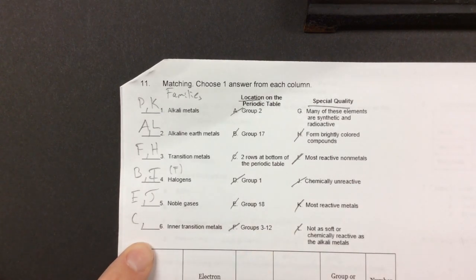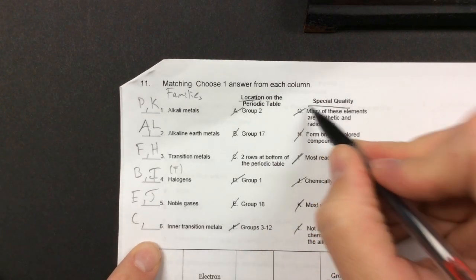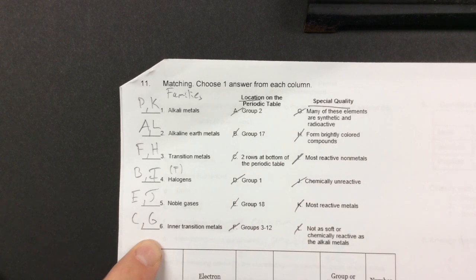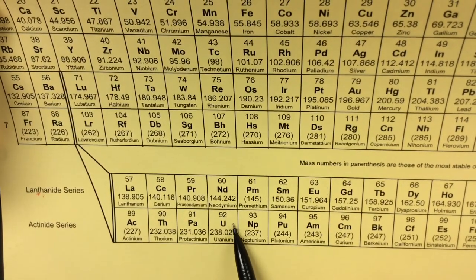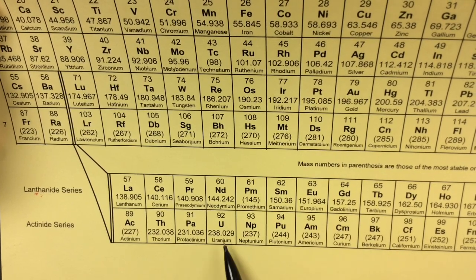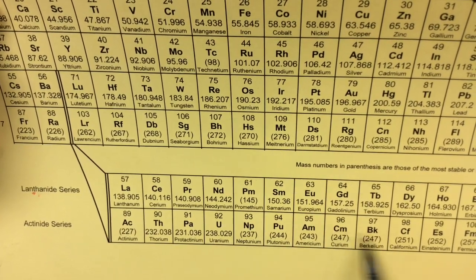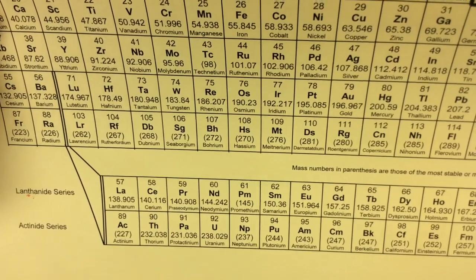So our last one is the inner transition metals. These are mostly synthetic and radioactive, meaning they are man-made elements. So element 92, if you see right here, uranium is the actual biggest naturally occurring element in the universe. Everything after that is man-made and synthetic in a lab.